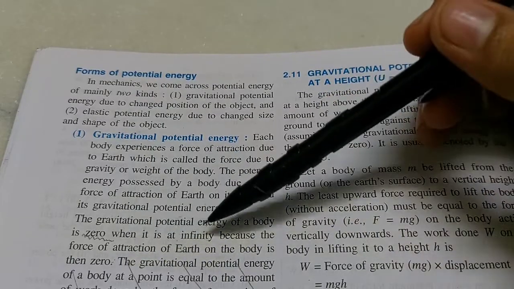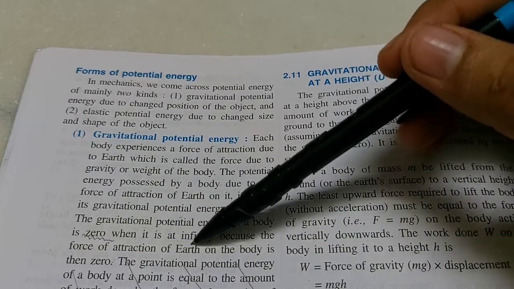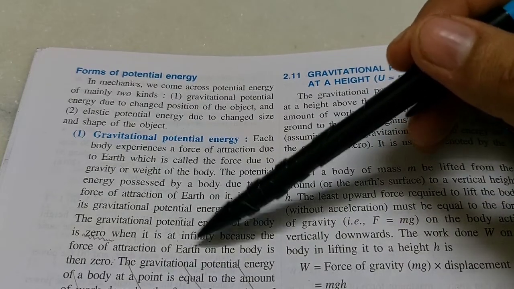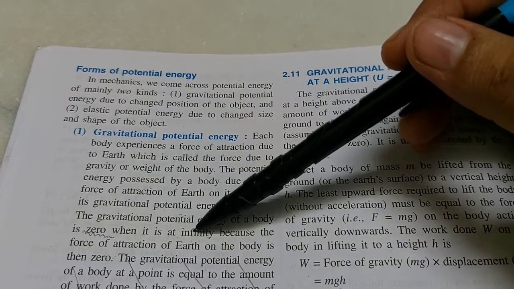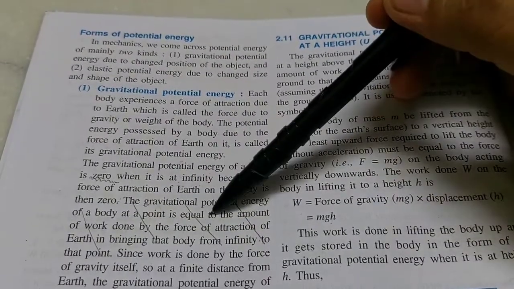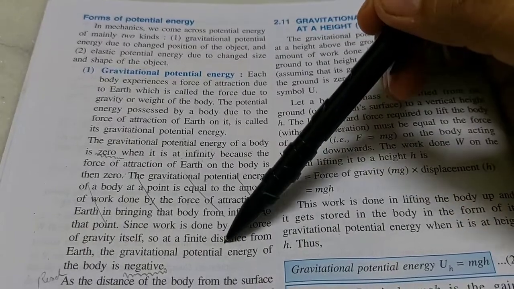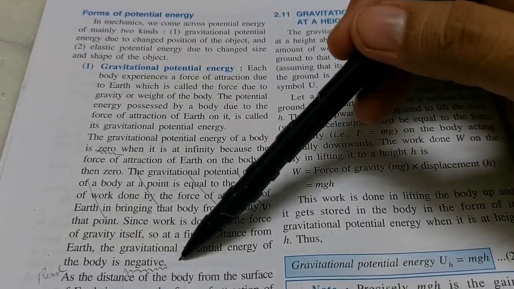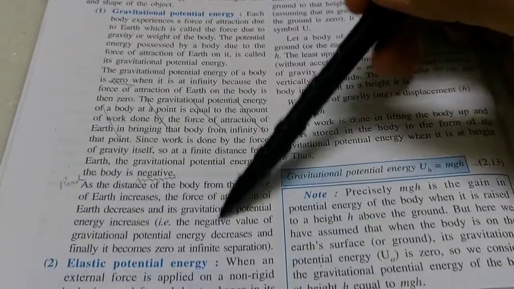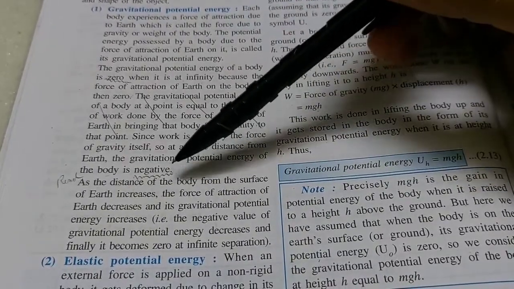I have been at infinity and checked the force of attraction of Earth, and it is indeed zero over there. You can check it too. Cancel this sentence. Now, gravitational potential energy is always considered as negative. This paragraph, mark it as read, it won't be tested.